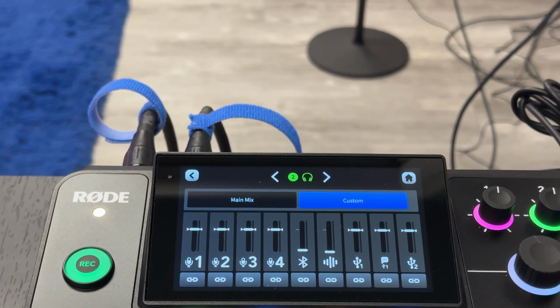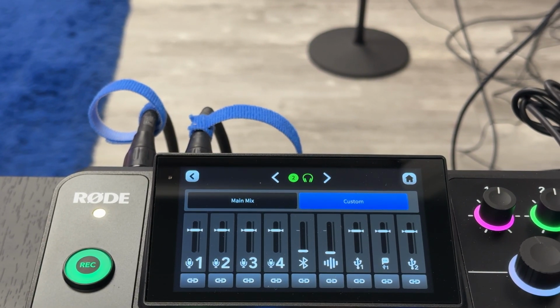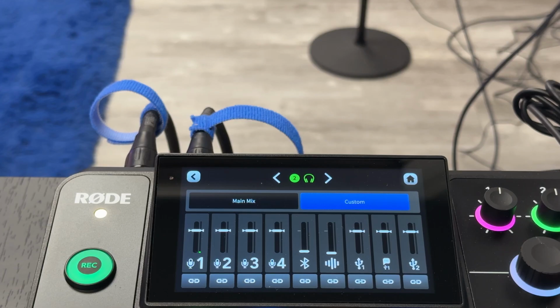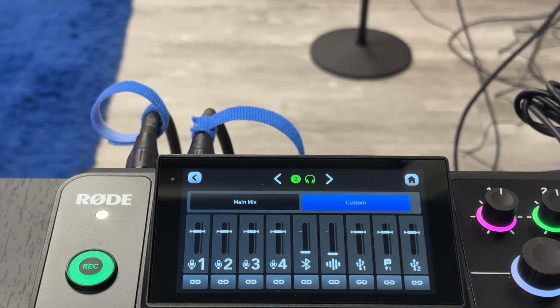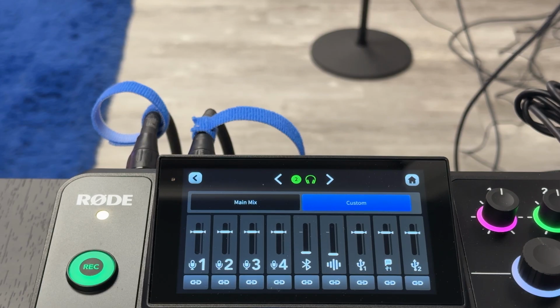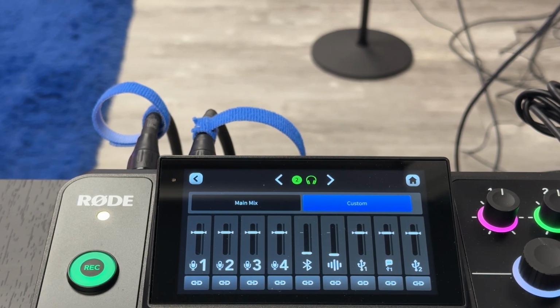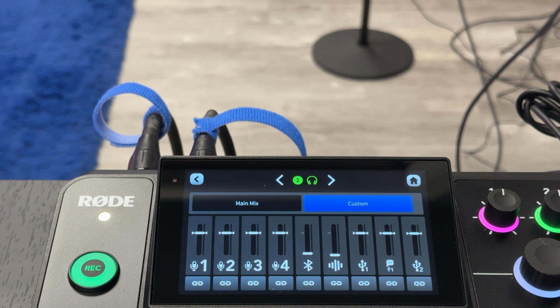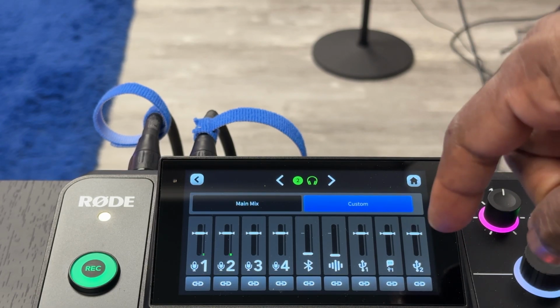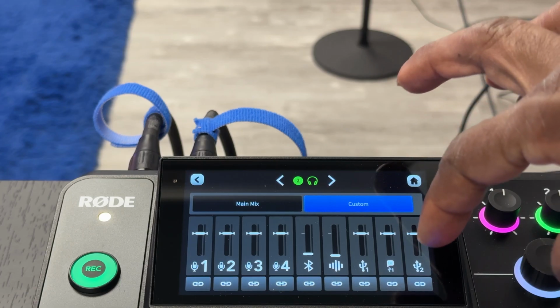All right. Now we're back here. Right now on headphone out number 2, all 4 are turned on. On this output I only want microphone number 1 to come through, not the others. I don't think you have to turn off the other outputs, but I'm going to turn them off anyway.